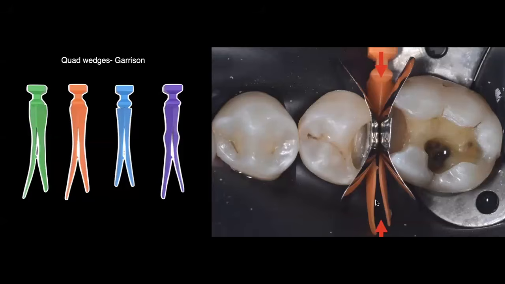Now, for this particular case, because I told you that I was going to use these stiffer bands, you can see that you have 4 different sizes for this quad matrix system, and I have used the quad wedge, the orange quad wedge, which is the second in size. So this is going to give me enough pressure in between these bands in order for me to be able to recreate that contact tightness that I want when I add the force created by the wedge as well as the force created by the ring.